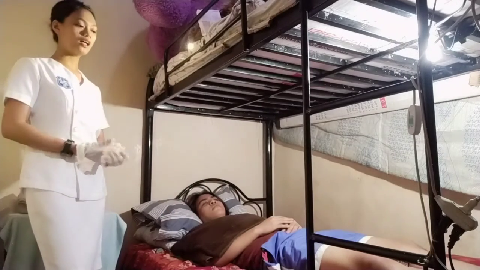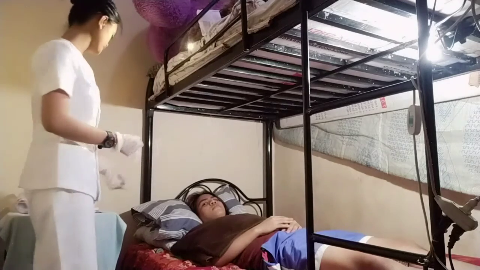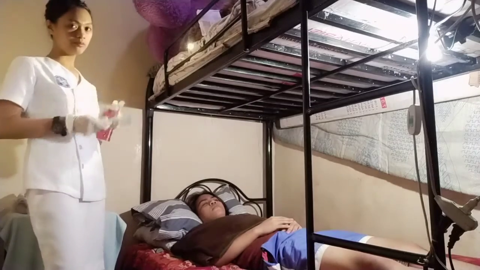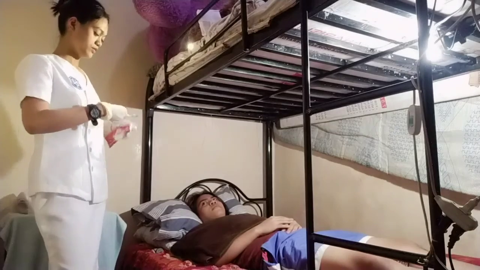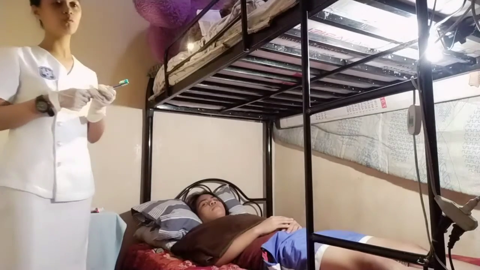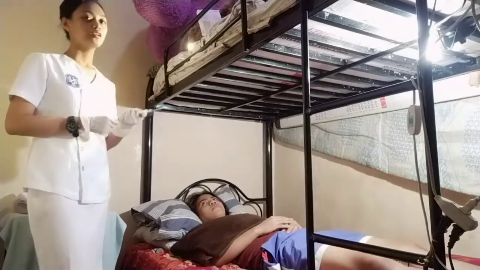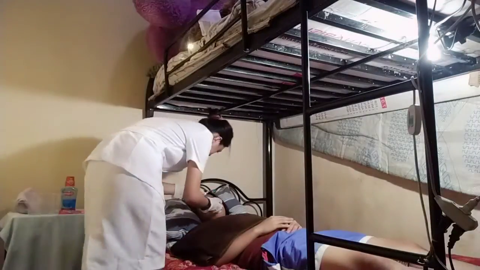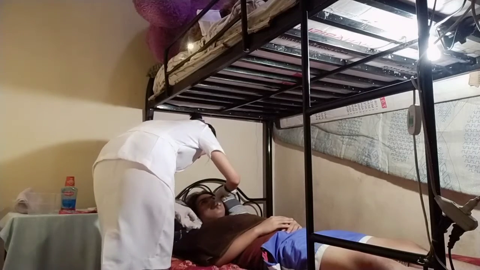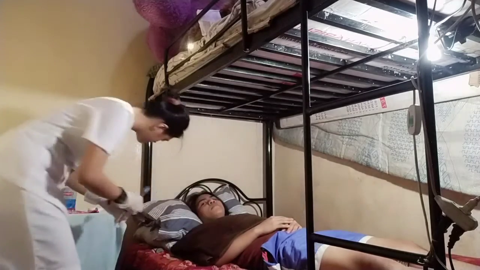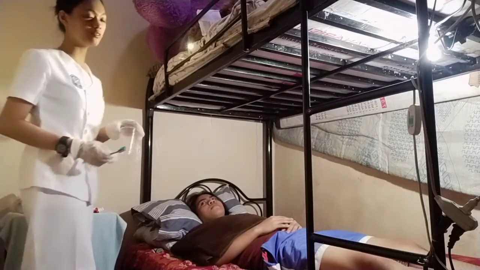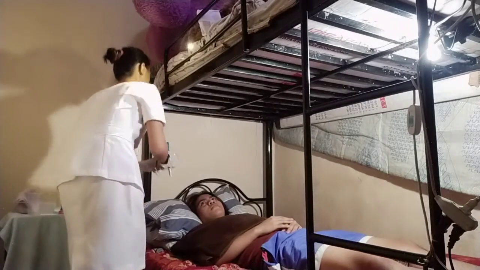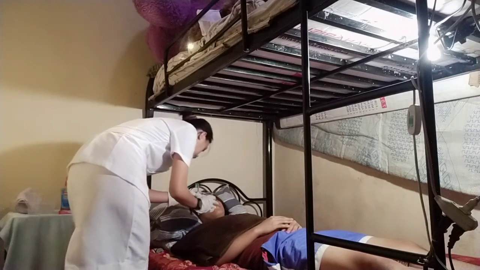After putting the towel on the client's chest, let us proceed to putting toothpaste on the toothbrush. So after that, we can brush the client's teeth in a back and forth position. So let's allow the patient to rinse his mouth with a small amount of water.